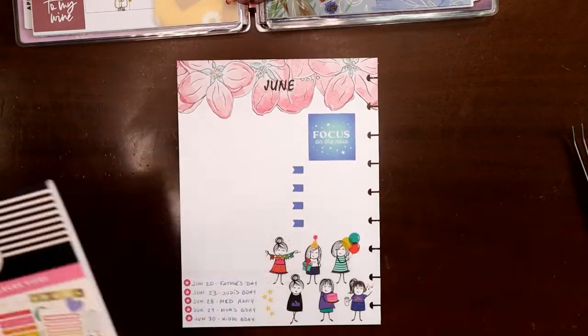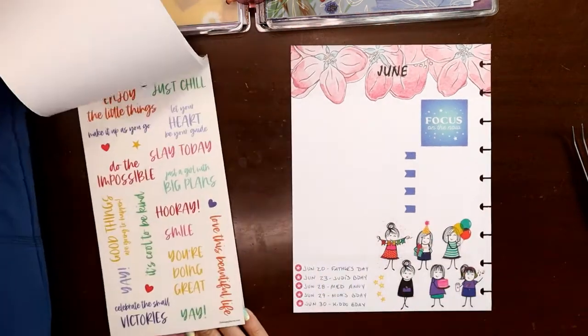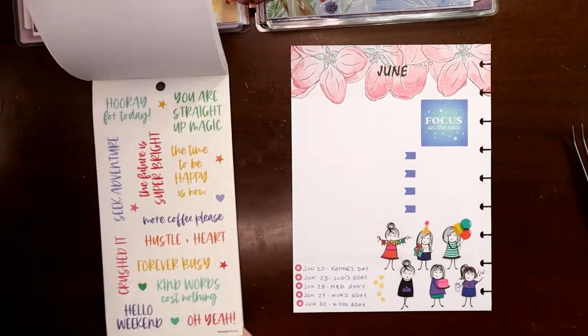So all I have left now then is to put a couple fun little quotes and stuff on there. And so I wanted to go ahead and pull out of this book for that.